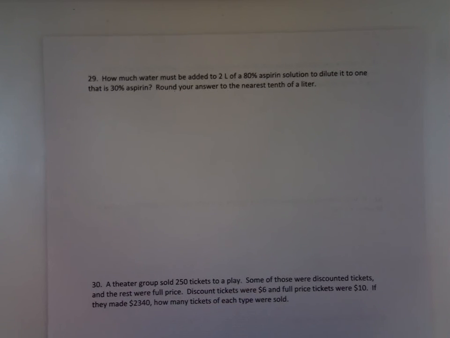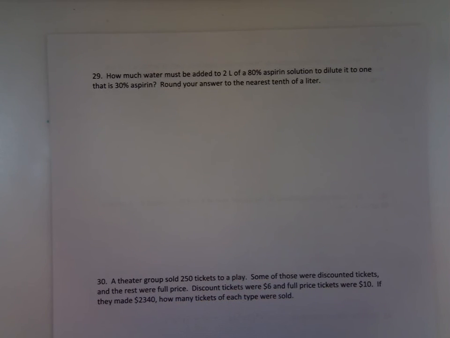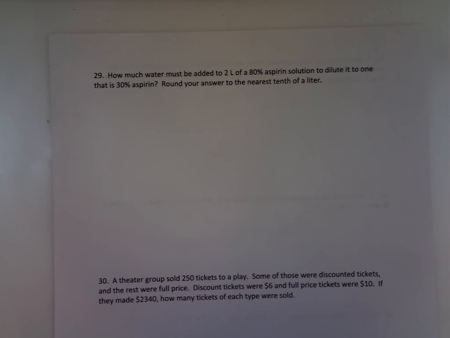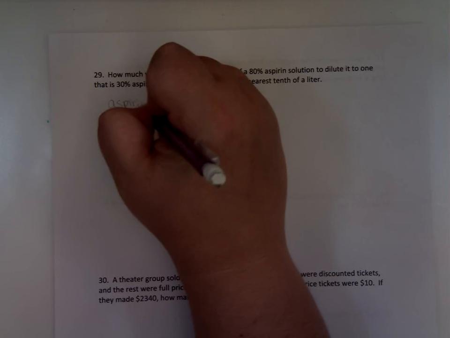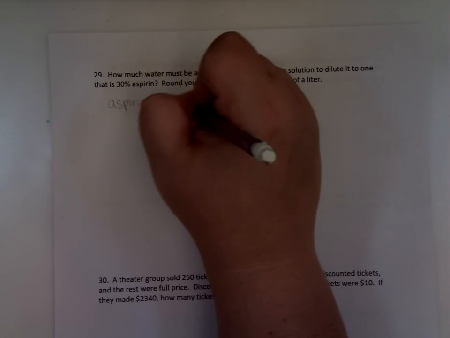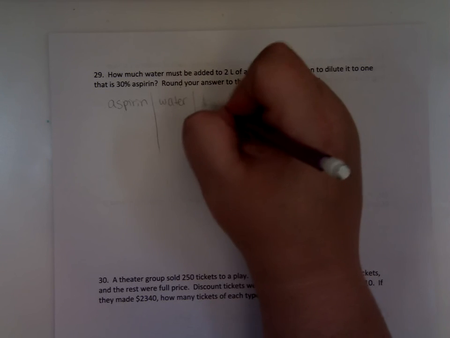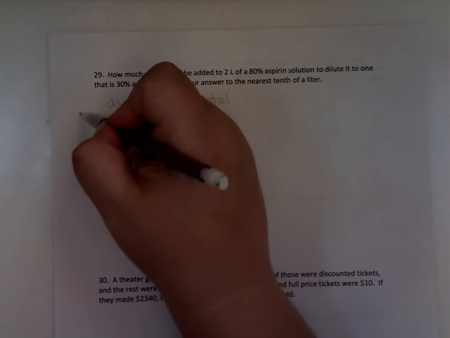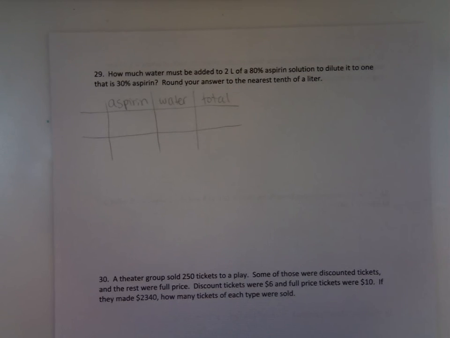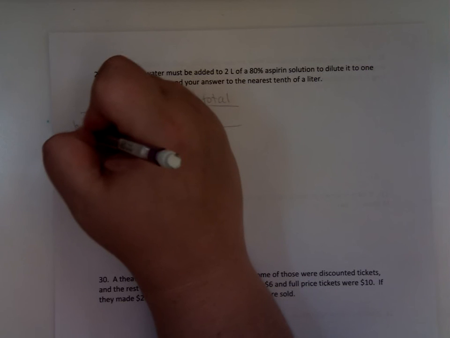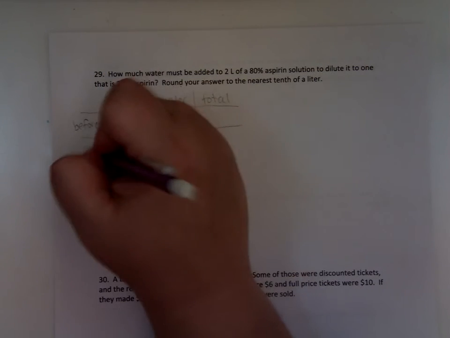How much water must be added to 2 liters of an 80% aspirin solution to dilute it to one that is 30% aspirin? So what we're going to do is make ourselves a little chart. So we've got aspirin, we've got water, we've got total. And we've got 2 rows in our chart. We have before, we have, oh no, we'll make 3 rows in our chart.